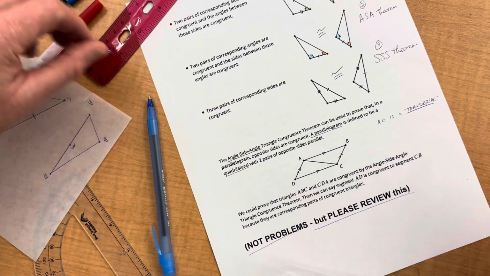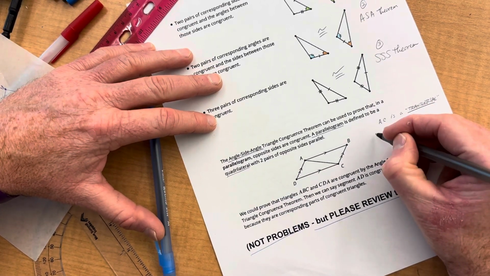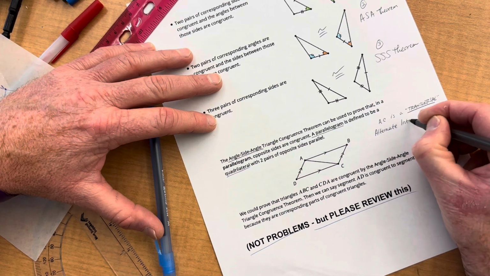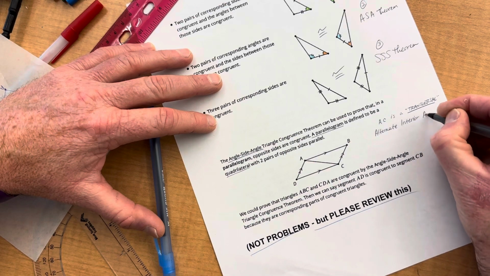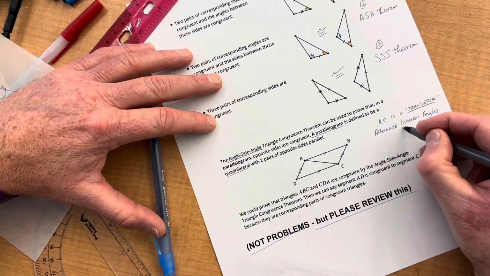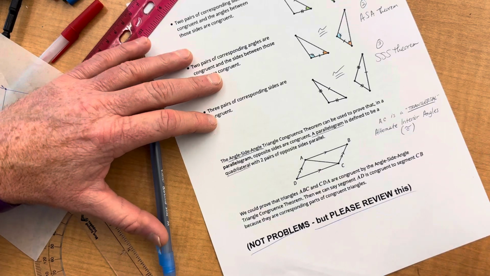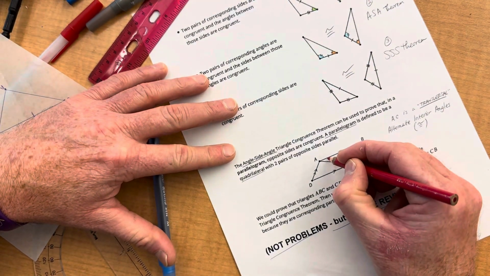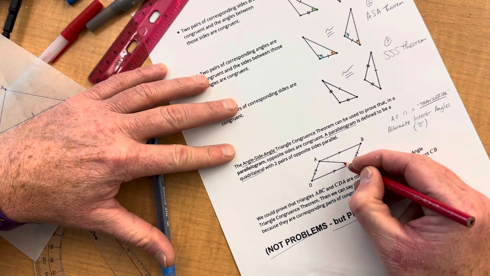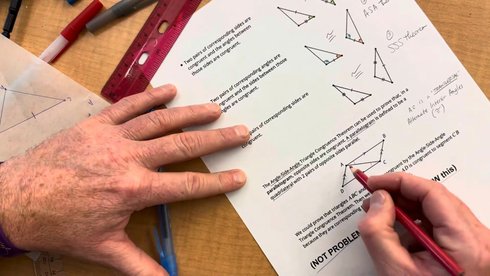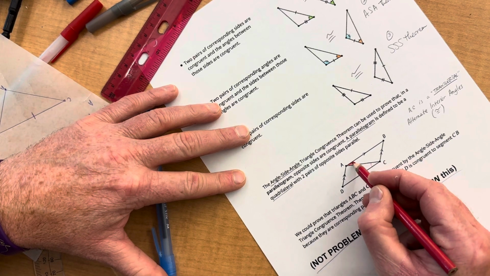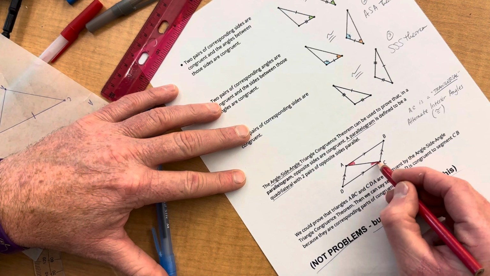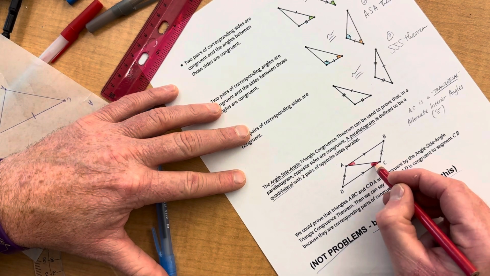What it creates is alternate interior angles, which you should remember are congruent. So alternate interior angles are congruent. So let's just color code those. There's one, and the matching congruent angle. So you got a congruent angle, another congruent angle. Cool.